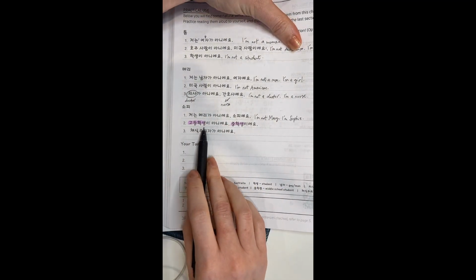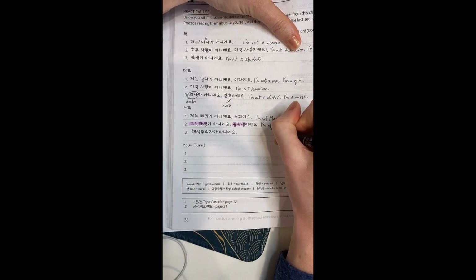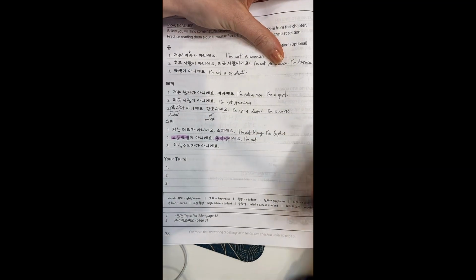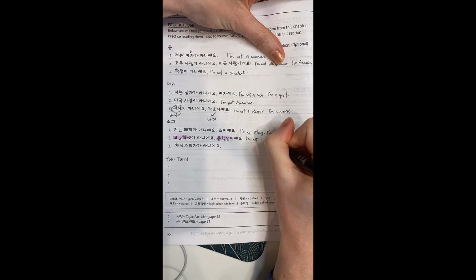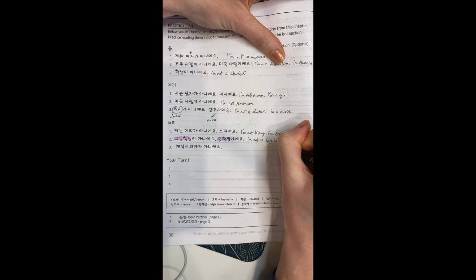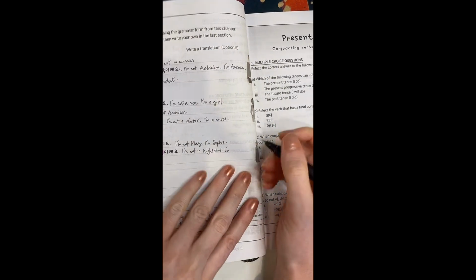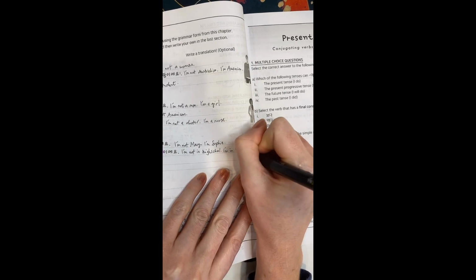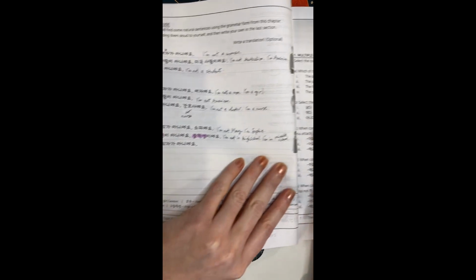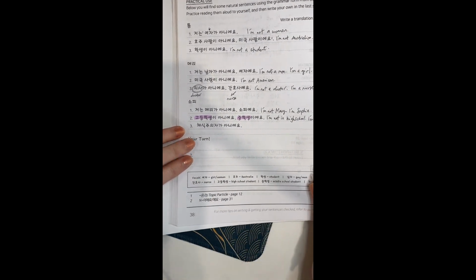So 고등학생이 아니에요. 중학생이에요. You could say I'm not a high school student, or I'm not a high schooler, or I'm not in high school. I'm in middle school, or I'm a middle school student. Excuse my messy writing. I'm not in high school, I'm in middle school.